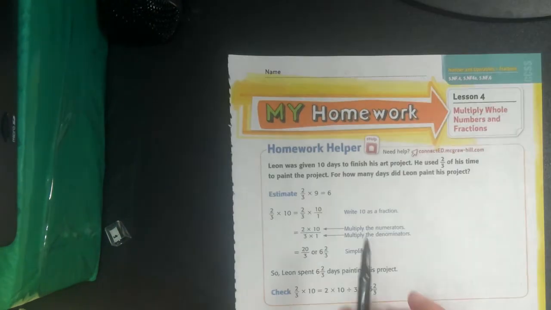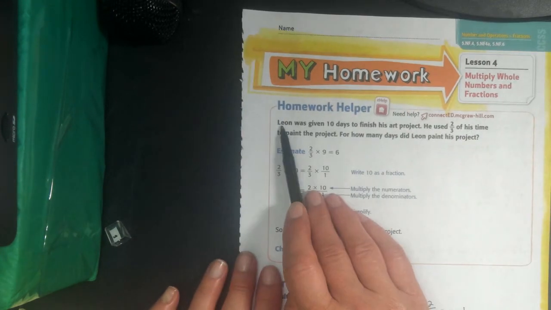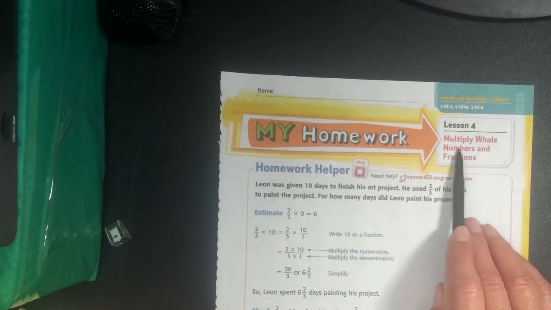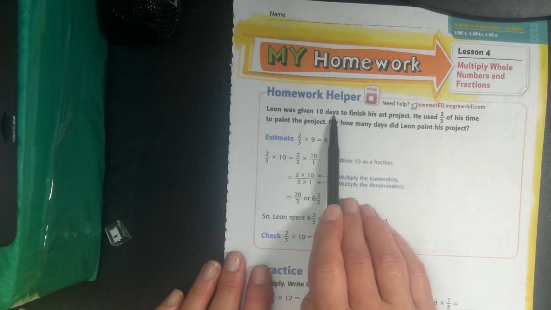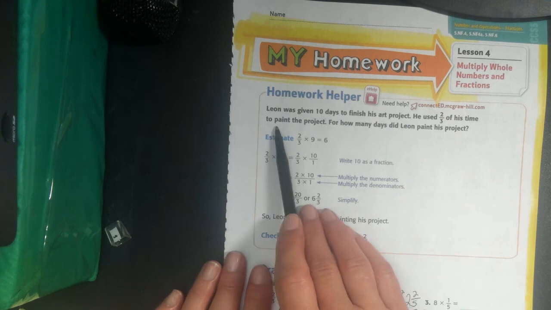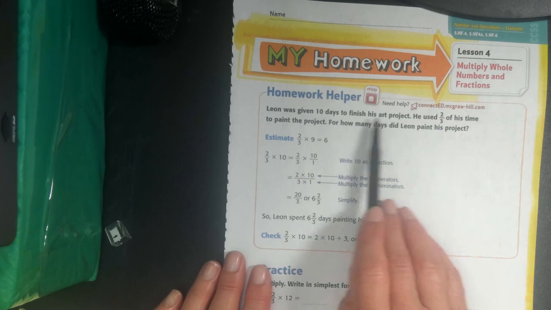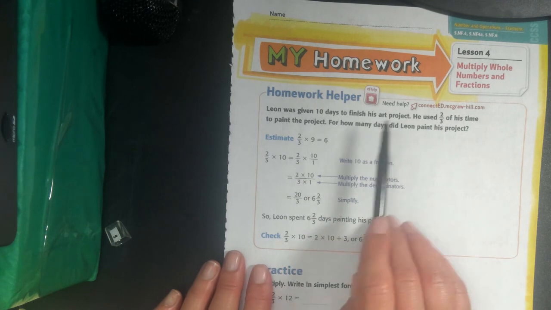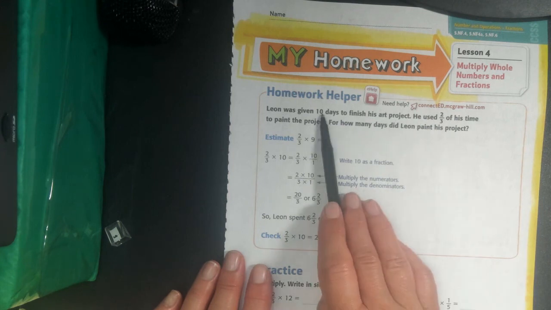All right, on to the homework. So they gave me a problem, right? They always give me a sample problem to show me what I'm going to be doing. So here's my word problem up here. And remember, we are multiplying whole numbers and fractions. Leon was given 10 days to finish his art project. He used 2/3 of his time to paint the project. For how many days did Leon paint his project? Right, so out of the 10 days, 2/3 of those days were used just for painting. So I can figure that out by taking 2/3 times 10.